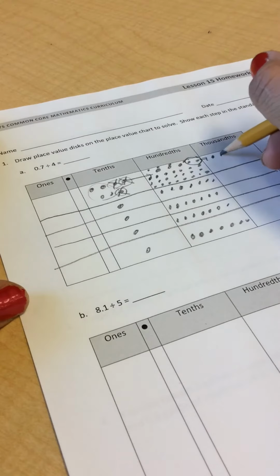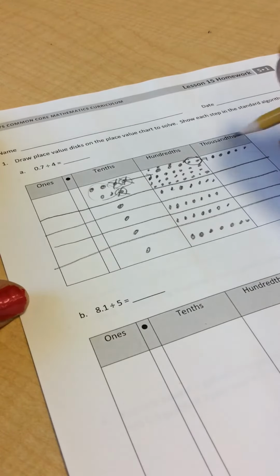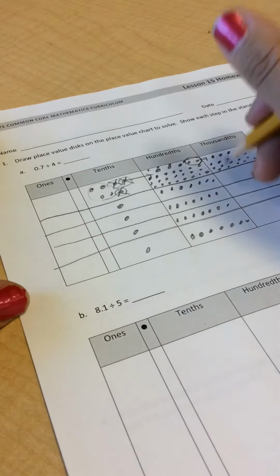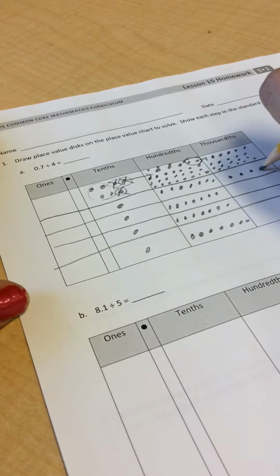So we would have 20 thousandths. And we can already see that 20 can be broken up into 4 equal groups with 5 in each group.